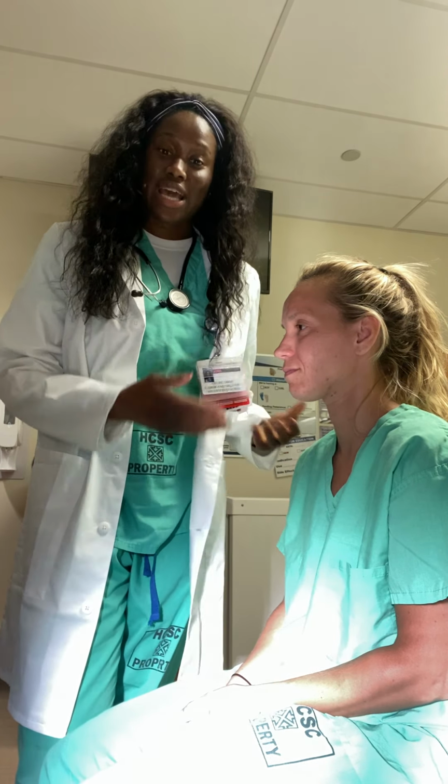Do you see my hand right now? Nope. Do you see my hand? Yes. Do you see my hand right now? Nope. Do you see my hand? Yes. Do you see my hand right now? Nope. Do you see my hand? Yes. Peripheral vision is normal.